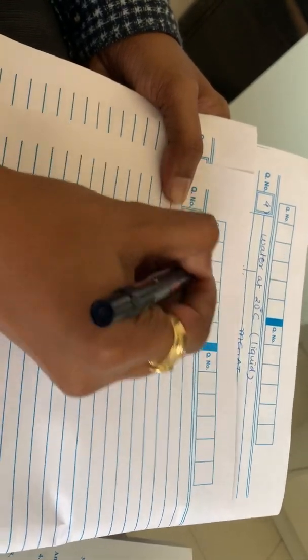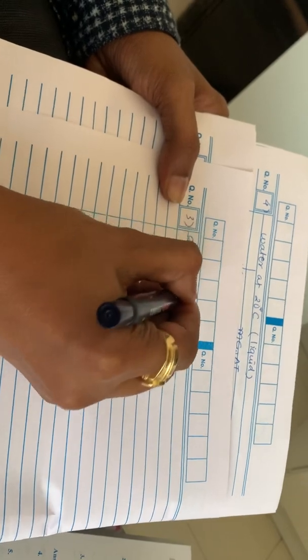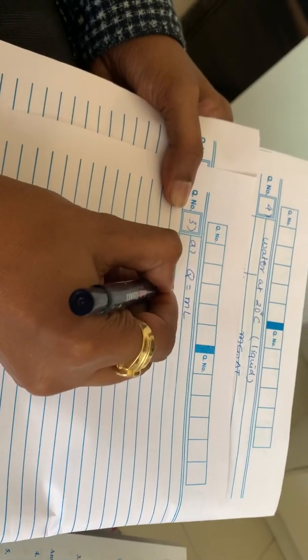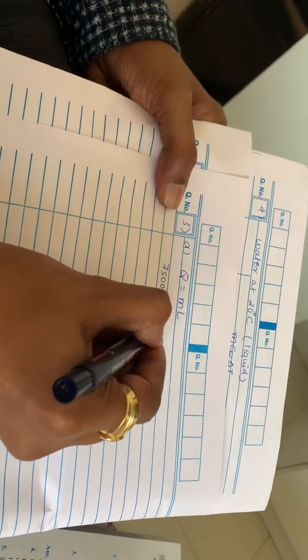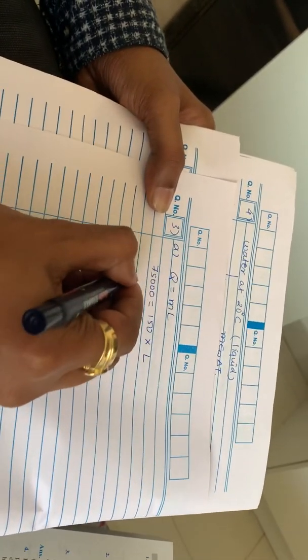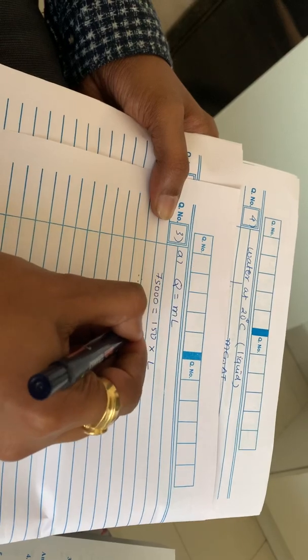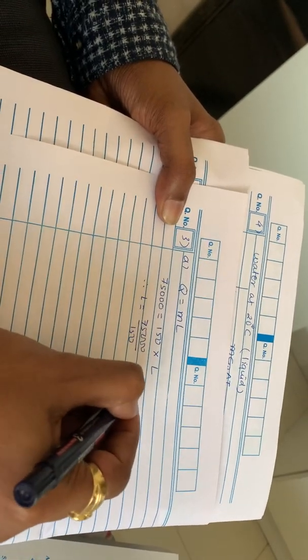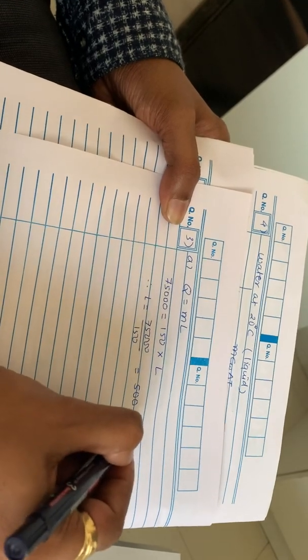So in first part, you have Q is equal to ml. Now Q is given as 75,000, m is 150, they want L. So your L is equal to 75,000 upon 150, that comes out to be 500 joule per gram.